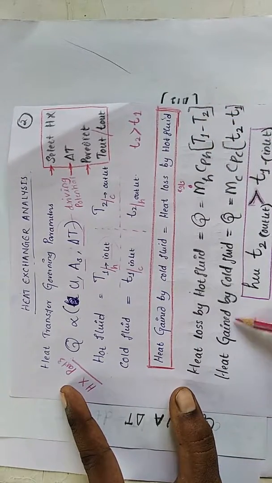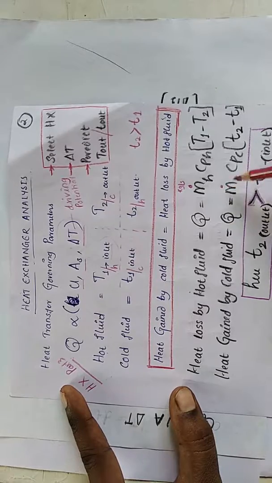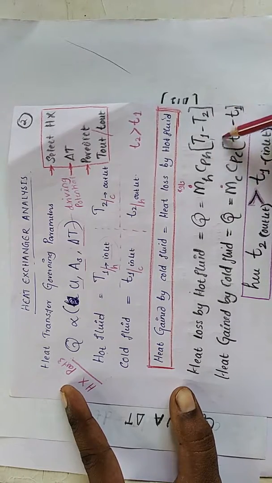Similarly, the heat gained by the cold fluid is Q is equal to m dot of c, the mass flow rate of the cold fluid, into the specific heat capacity of the cold fluid, into delta small t, t2 minus t1. That means outlet temperature minus inlet temperature. Why do we go for outlet minus inlet here, while for the hot fluid it is inlet minus outlet? Here the temperature t2 is greater and t1 is lesser when compared to t2. The t2 outlet should be greater when compared to t1.